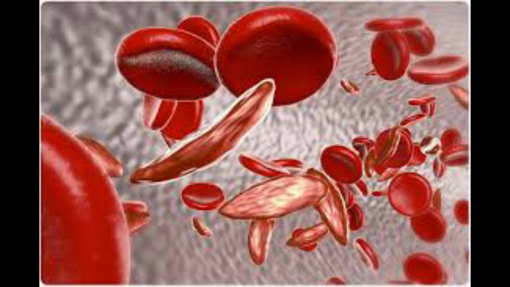Then we talked about the hemoglobin S, that it's a mutated hemoglobin, and we talked about fetal hemoglobin, which is termed hemoglobin F, and that hemoglobin contains 2 alpha and 2 gamma chains. We talked about the shape of a normal RBC and compared it with sickle cell.